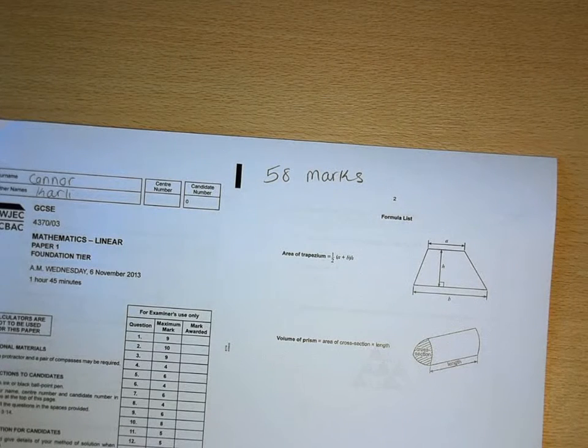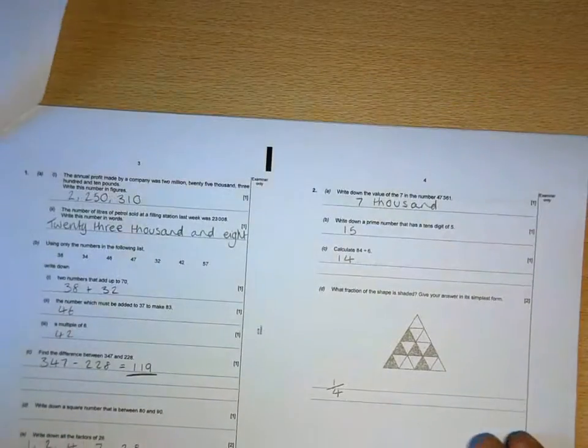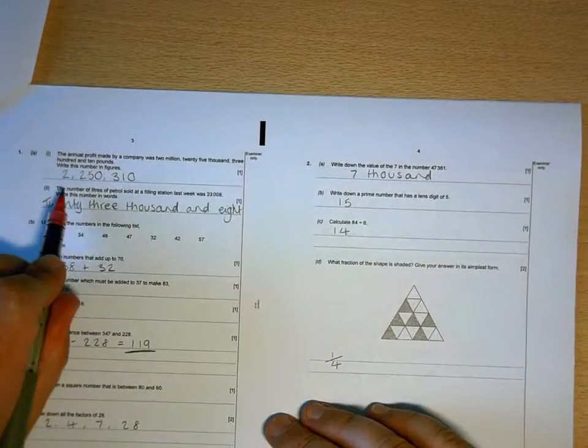Right, Carly, so 51 in the last paper. A bit of a disastrous homework, so hopefully this will be an improvement on both of the previous papers. Let's see how you get on. Right, what is wrong with you?